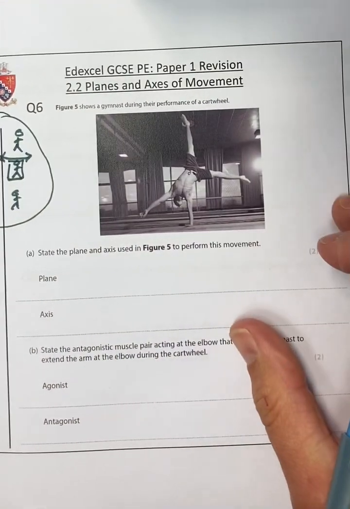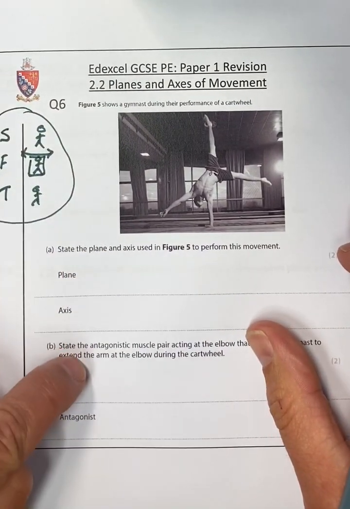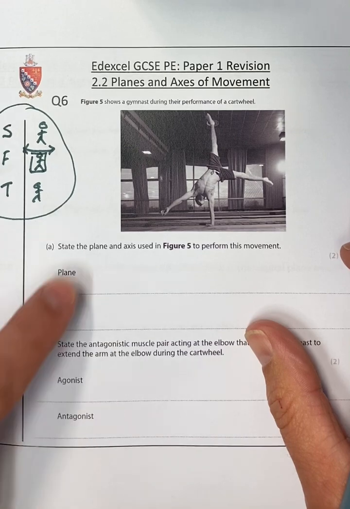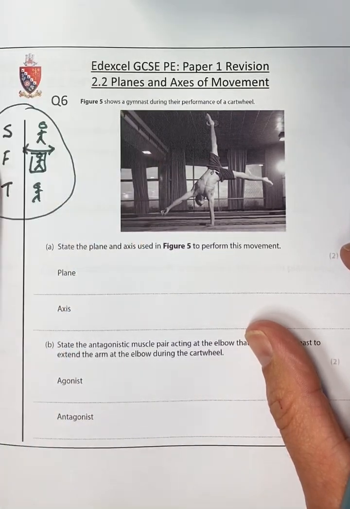Once you've done that, you can use the information which you've created here to fill in these boxes here, which is really easy once you've completed this table here and done that memory trick.